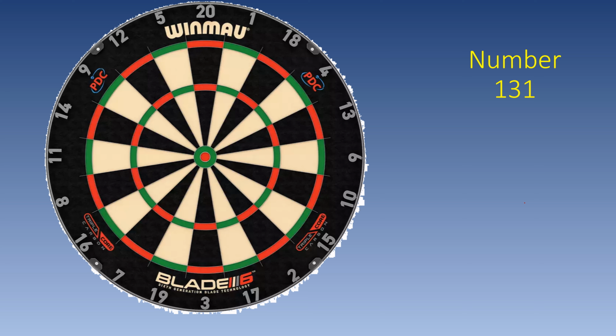So to our next example, 131. Big number, but we've got a plan. We're going to throw out treble 20, and the formula is adding 40 onto the last 2 digits, so 40 onto 31 would leave 71. That's our golden 44 number being revealed. If we've gone away and learned it, we know how to take it out.